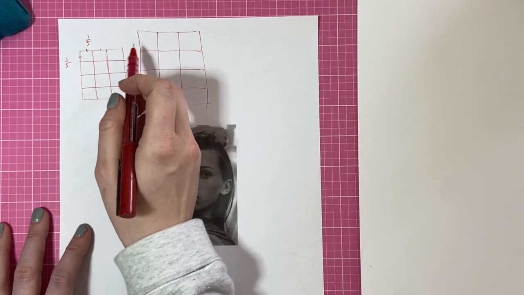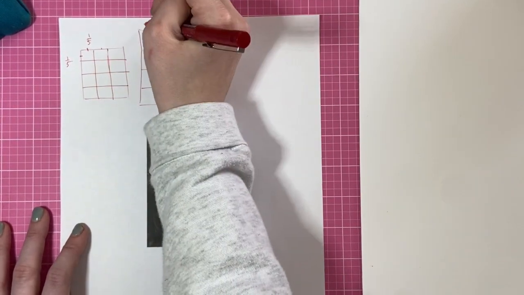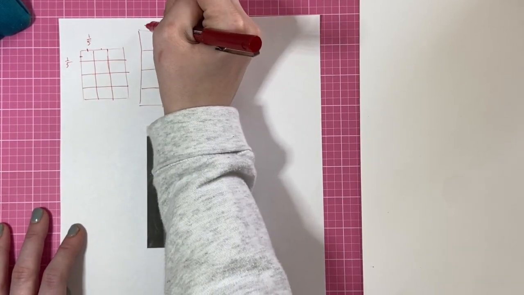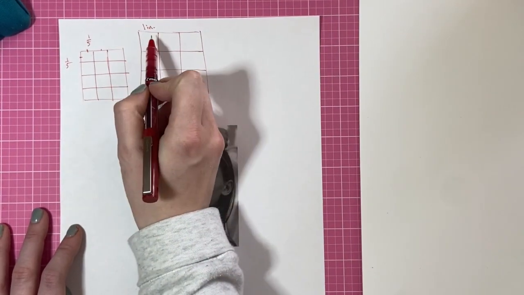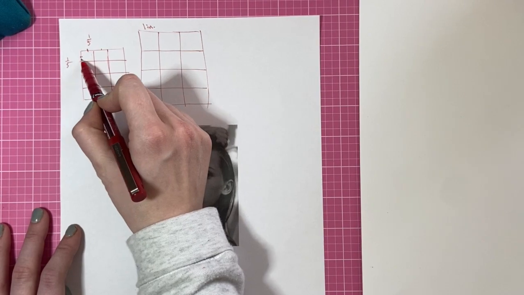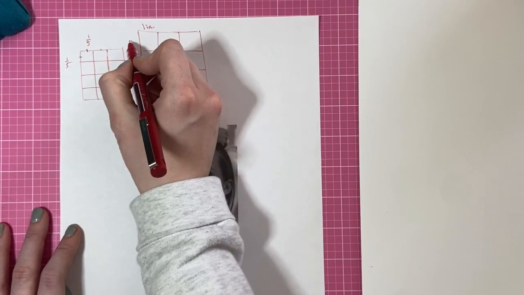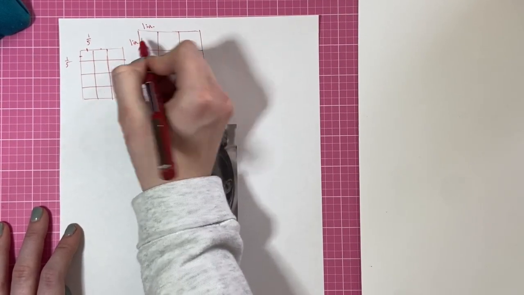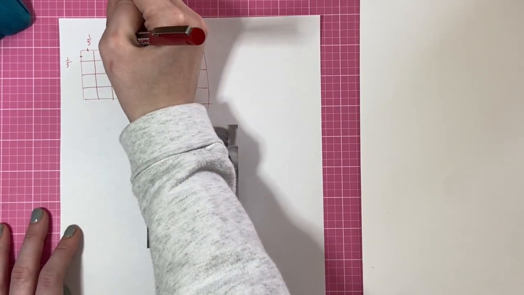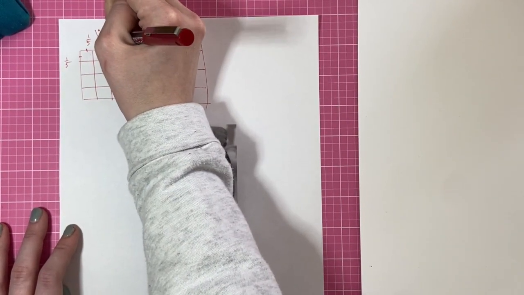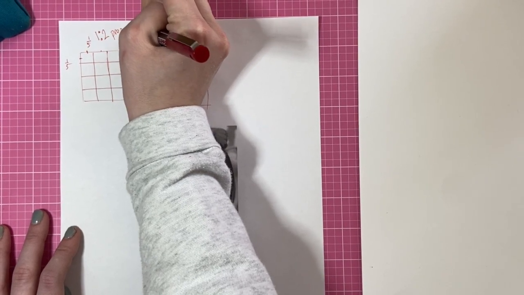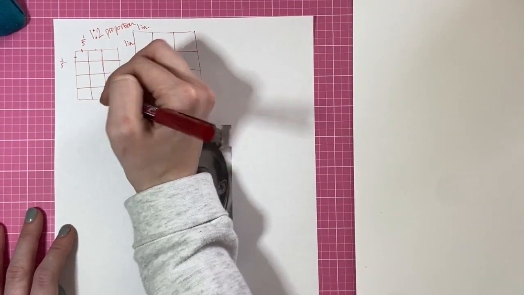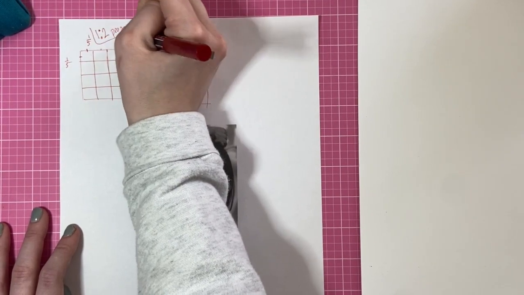So if you make these columns 1 inch wide over here, that's twice as wide as the original. So the height needs to also be twice as tall. So this is a 1:2 proportion. We're scaling it up by 2.